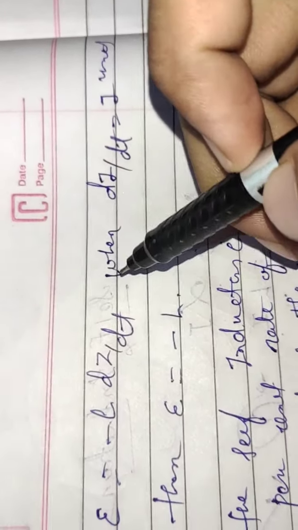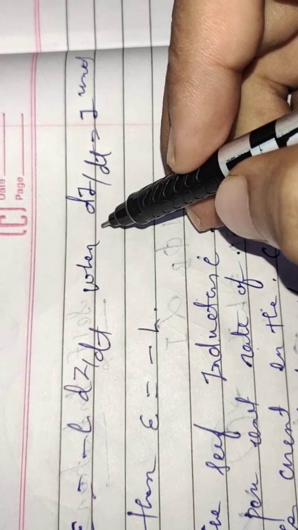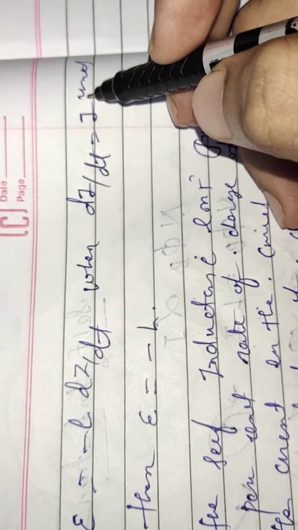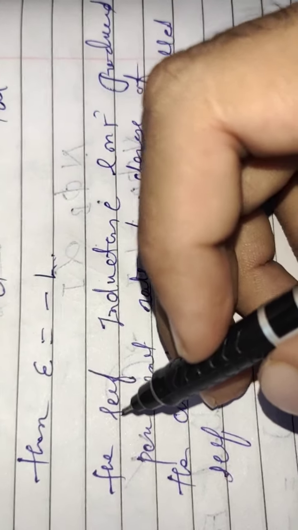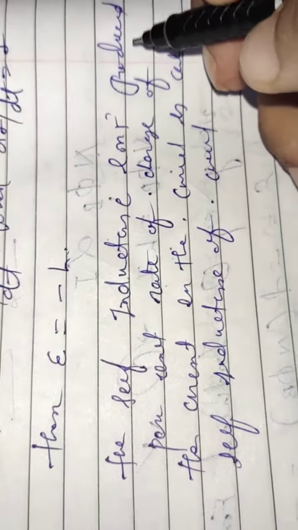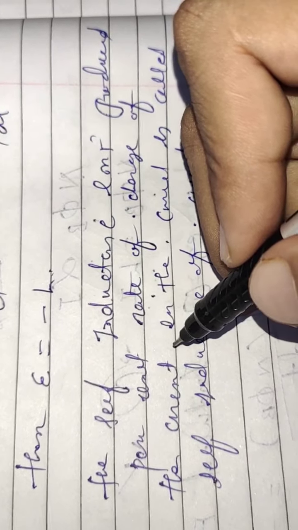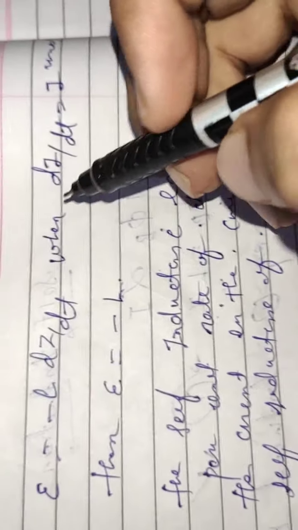Second equation છે EMF is equal to minus L di by dt. When di by dt is 1 unit, we will get EMF is equal to minus L. The self-induced EMF produced per unit rate of change of the current in the circuit is called self-induction of the circuit. A second equation પરથી મળ્યું આપણને.